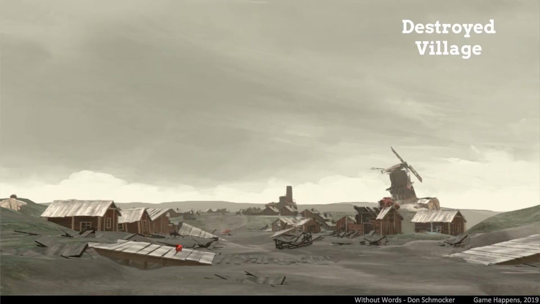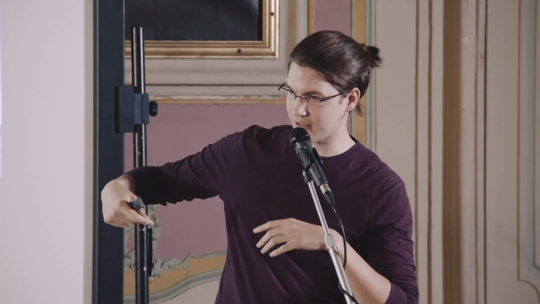And then the player arrives at the destroyed part of the village, and it wasn't easy to show that a hurricane destroyed this village, but we tried to make the way the hurricane moved through the village as visible as possible, and to have vehicles on top of the roofs of the buildings, so you can hopefully imagine what happened there.